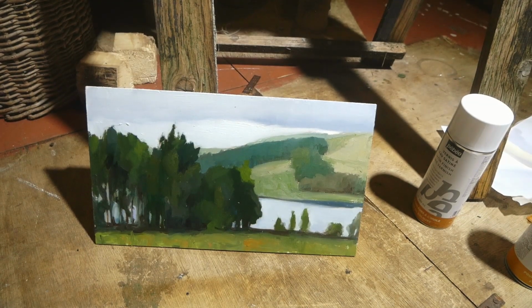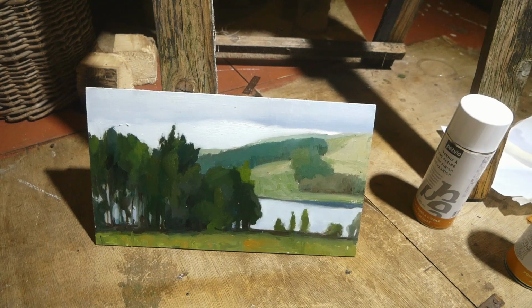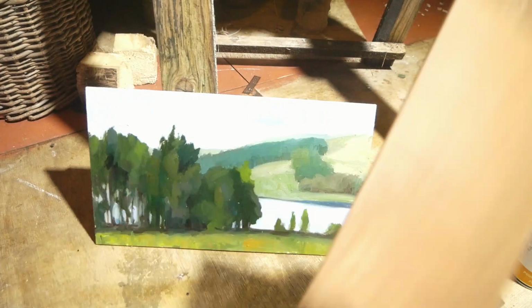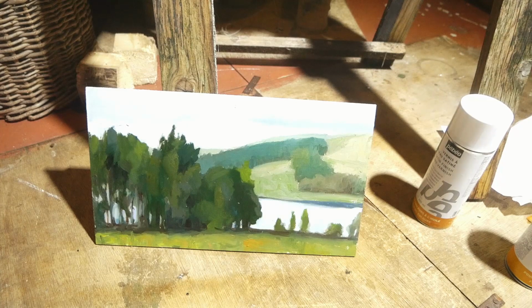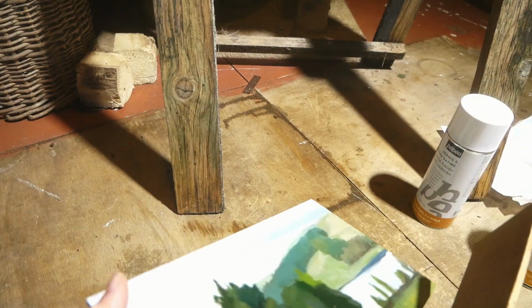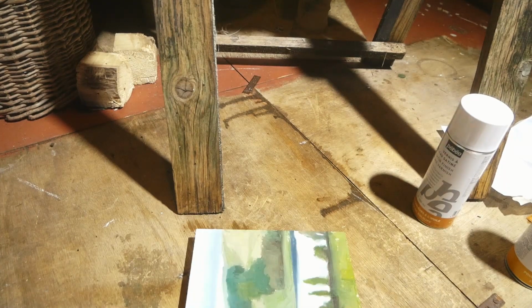So lastly, we're going to put a satin varnish on that final section. This time I'm just going to use a piece of wood to block off.